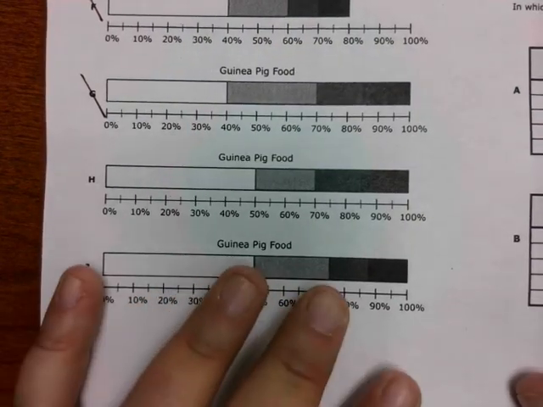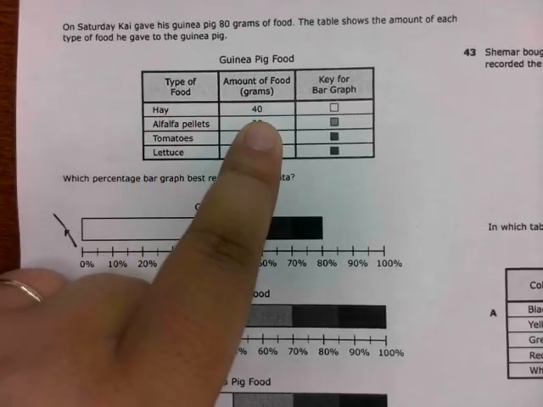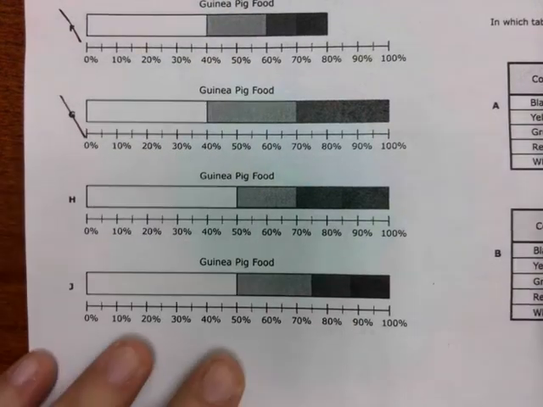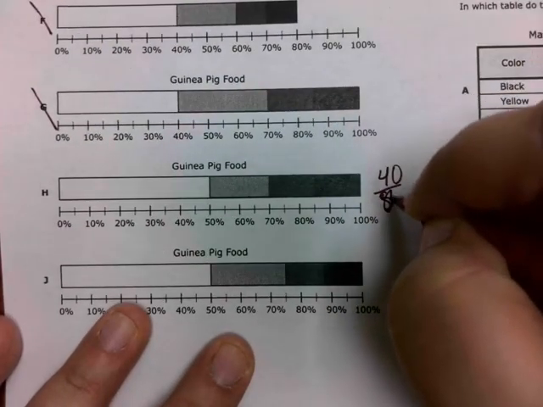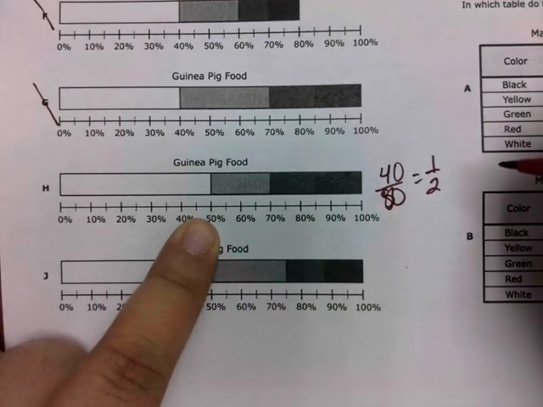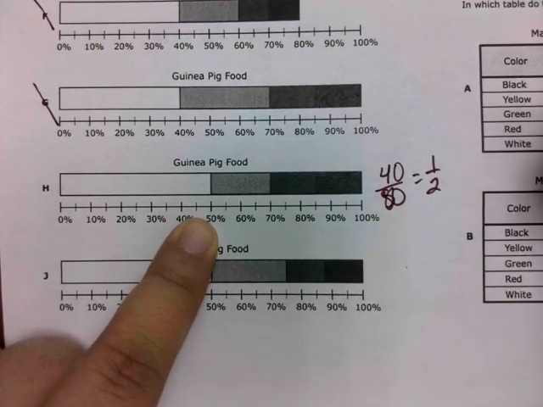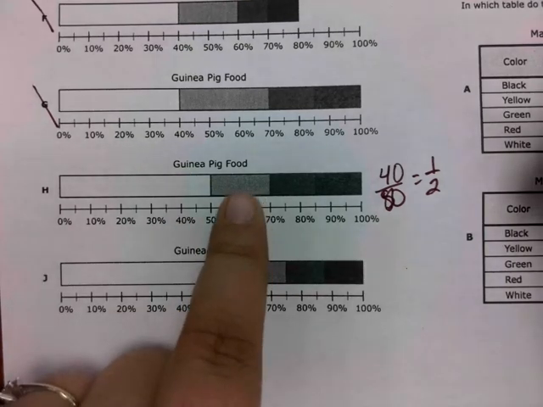So we know, without having to do any work, that hay is 40 out of 80, and that makes sense. 40 out of 80 is 1/2, and 1/2 is 50% of the data, so that's correct. Now the only thing left I have to do is figure out what this section is.